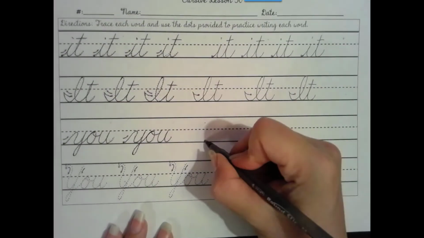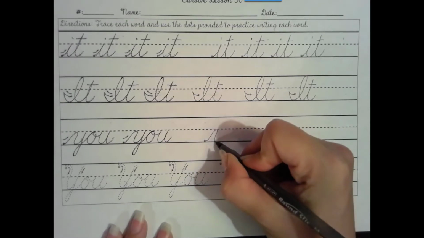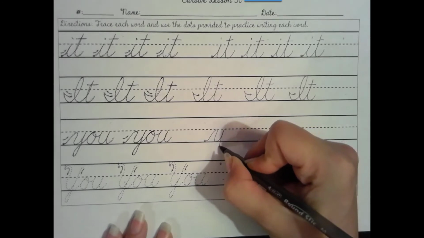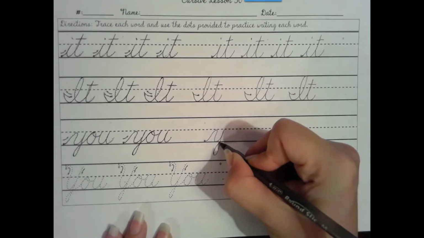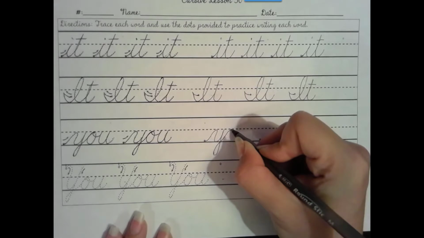Starting dot, we're going to curve up to the middle, then we're going to curve down, touch the bottom, curve back up to the middle, retrace, go below the line, make sure you're looping back toward the dot so you can cross, and we're going to keep going up to the middle again.